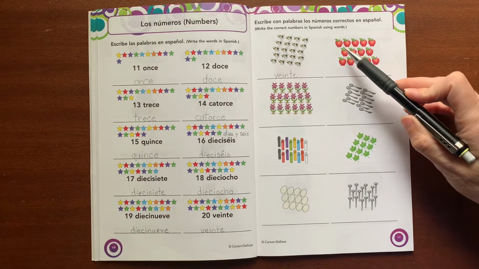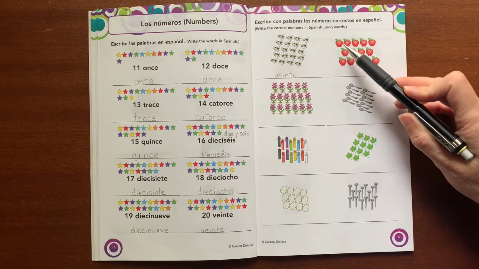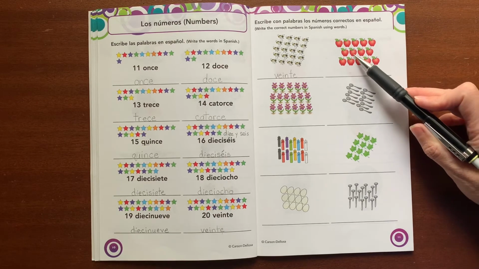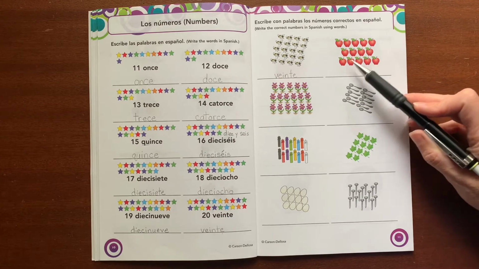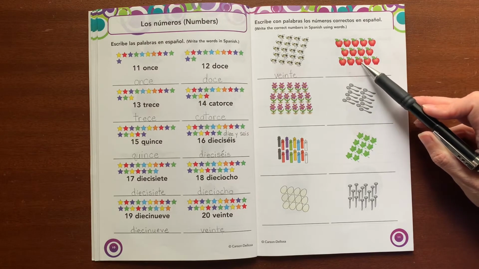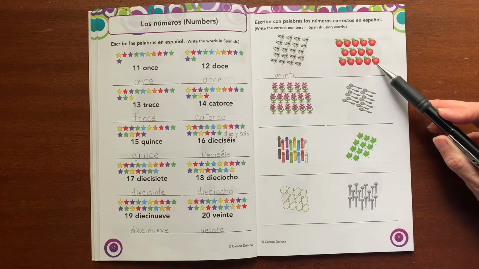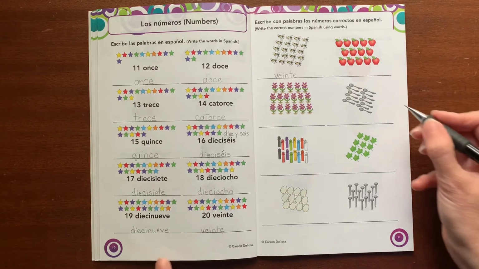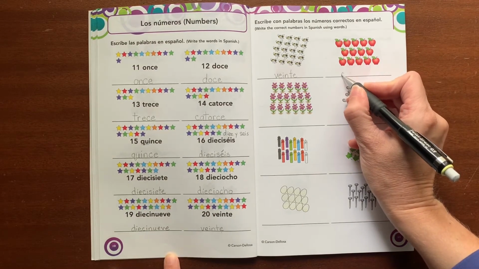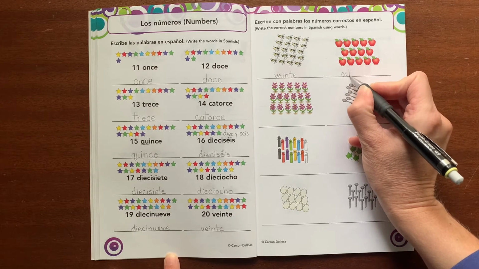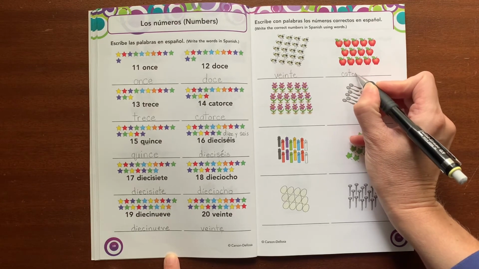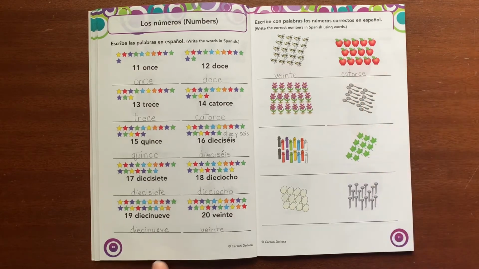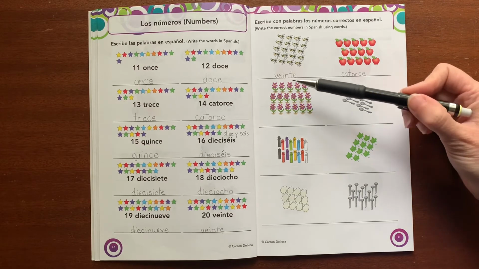Let's count this one together. 1, 2, 3, 4, 5, 6, 7, 8, 9, 10, 11, 12, 13, 14. 14 manzanas, 14 apples. So let's write out 14. C, A, T, O, R, C, E. 14. Muy bien.